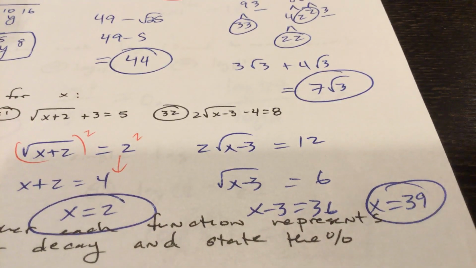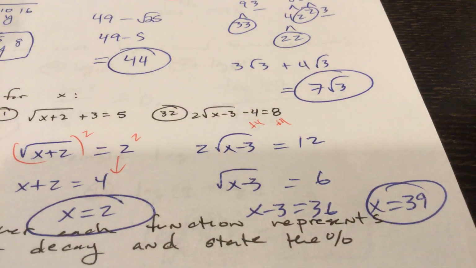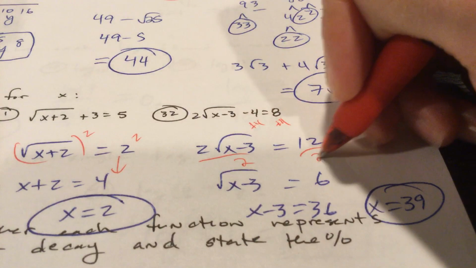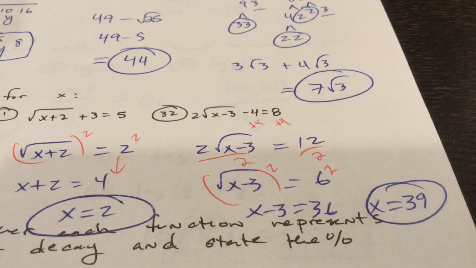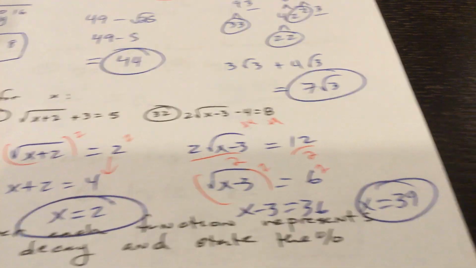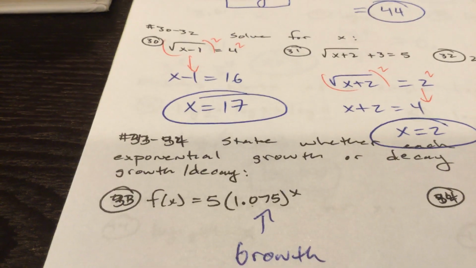On 32, you're going to add 4 to both sides. Then you're going to divide by 2. Then you're going to square both sides. X minus 3 is 36. X is 39.